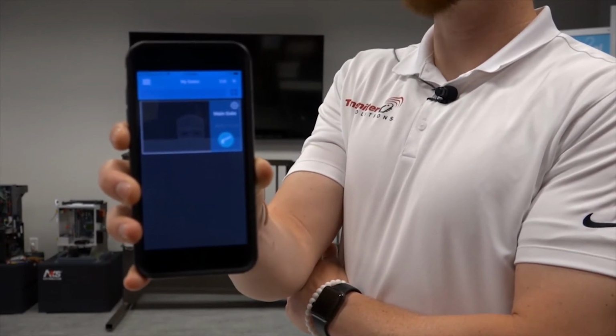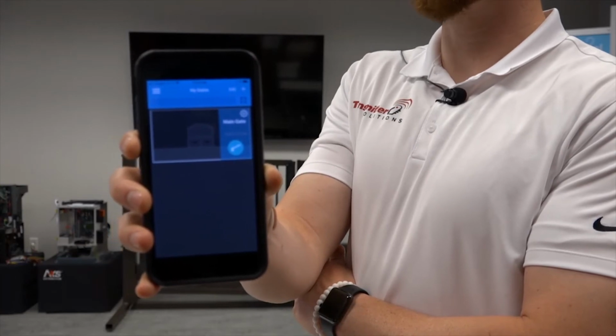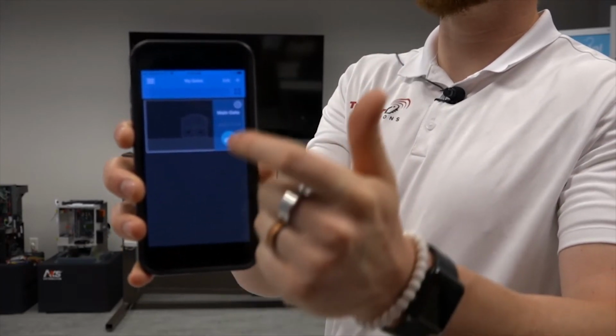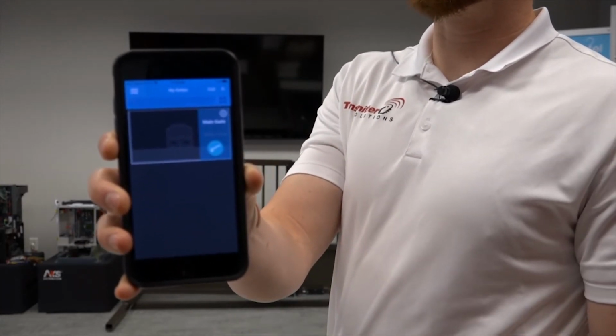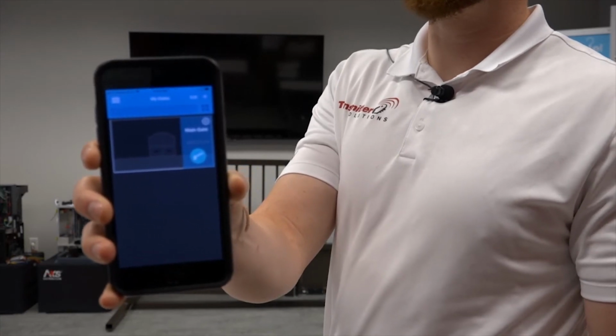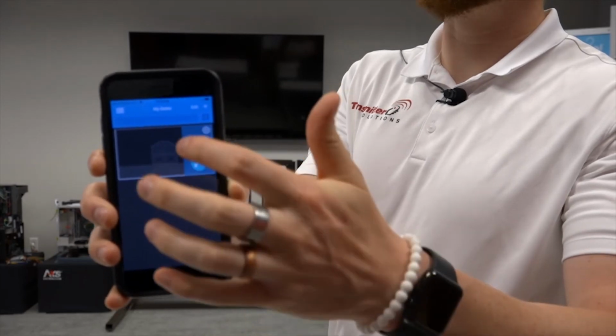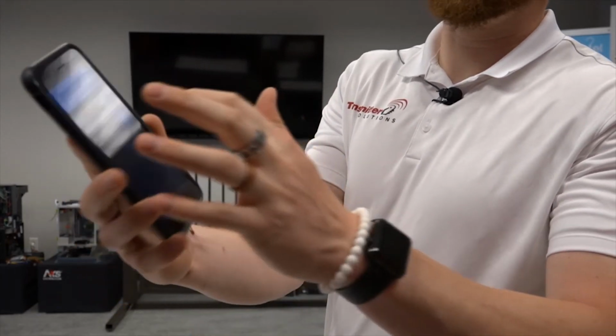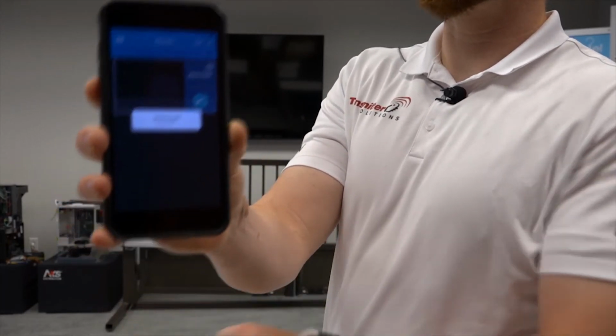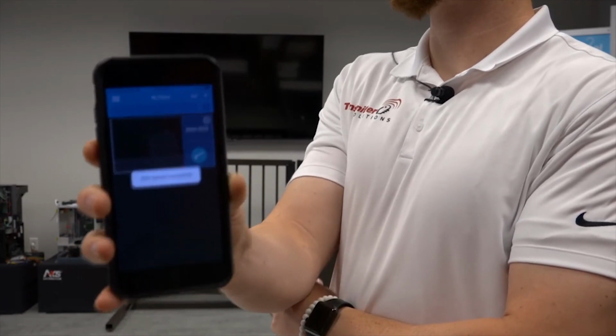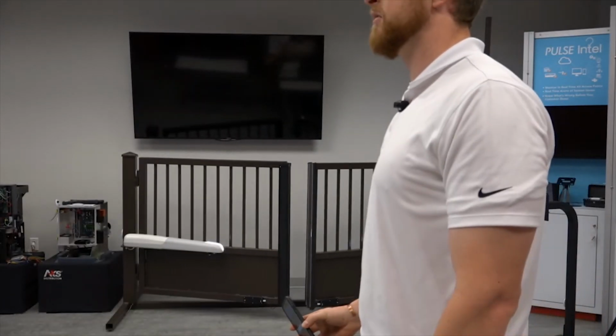If I had access to more than just this main gate, they would all populate on this screen. So if I was a tenant and there's 4 gates on the property, this would show main gate, back gate, pool gate, whatever it is, would all be right here. And all you have to do is click it. Let me look at it so I can hit the right button. Click it, and then it just says opening gate. And you'll see in the background now the gate is opening.